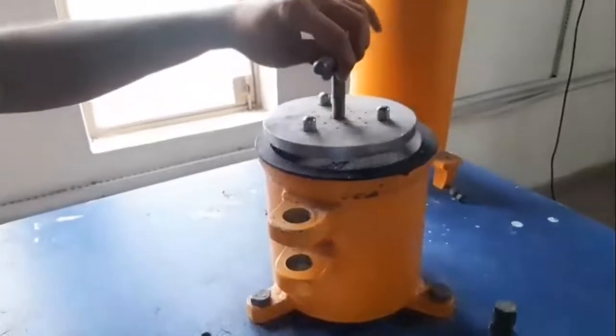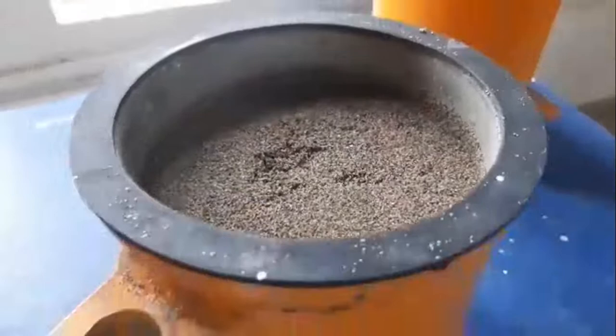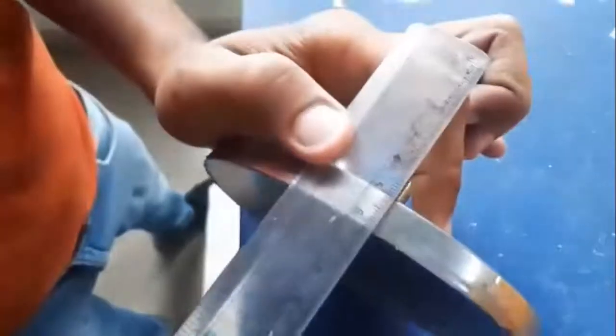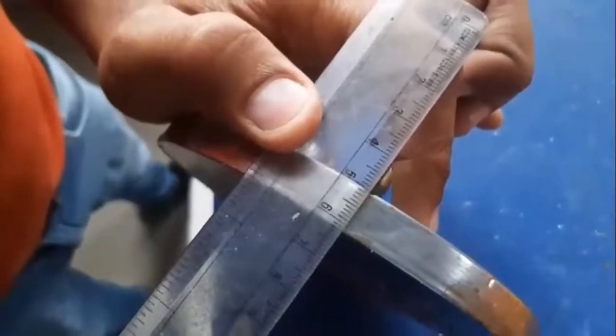Now take out that plate also, which is included in the thickness, and measure its thickness. We add it because it also accounts for the drop in height.